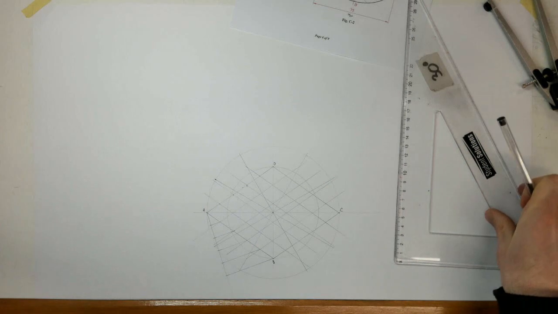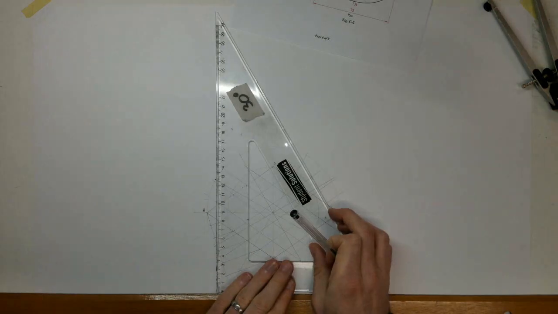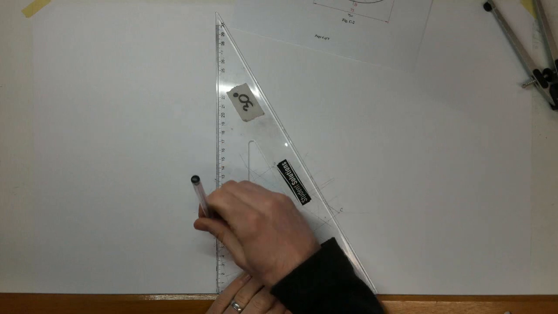Okay, so let's find the points on our ellipse.